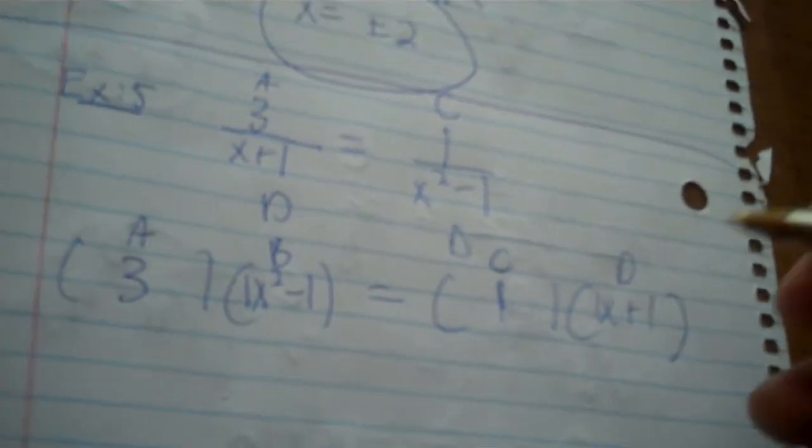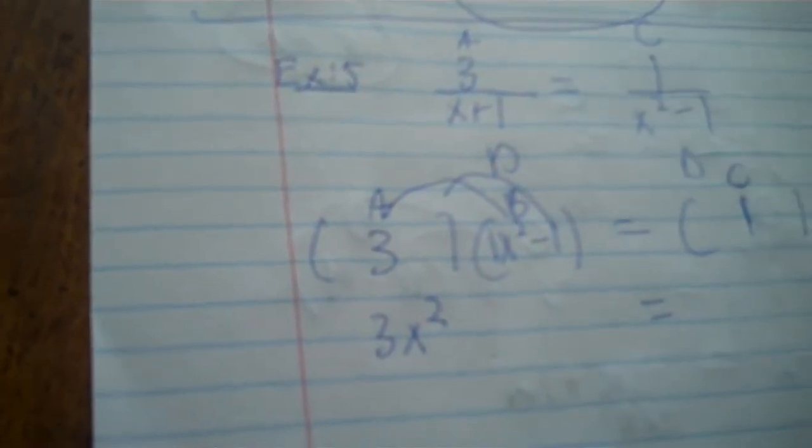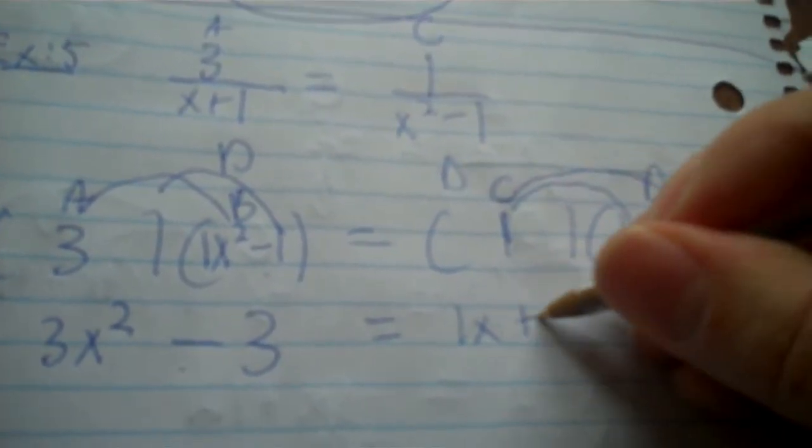So I need to distribute on both sides. I got to distribute this 3. So 3 times 1x to the second is 3x to the second. And then 3 times negative 1 is negative 3, so minus 3. Now over here, 1 times 1x is 1x, and 1 times 1 is 1.